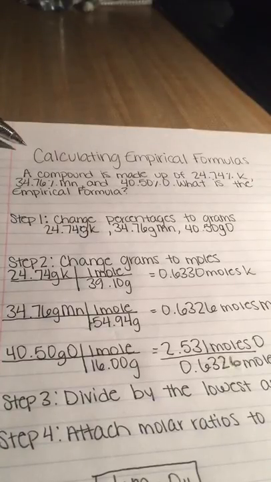So today we're going to be talking about calculating empirical formulas. And here's an example. A compound is made up of 24.74% of potassium, 34.76% of manganese, and 40.50% of oxygen. What is the empirical formula?